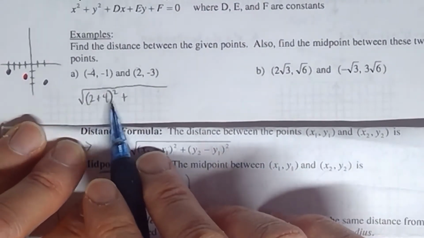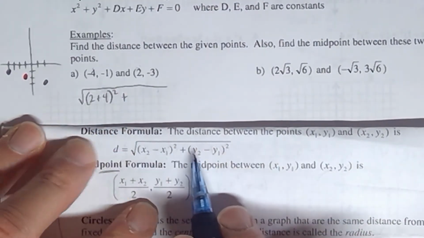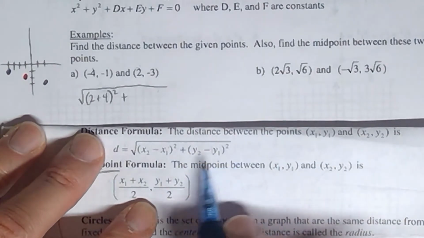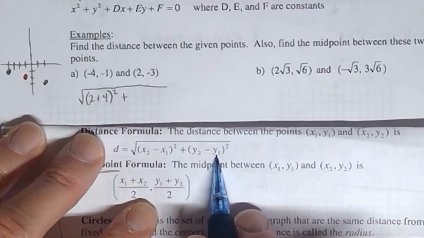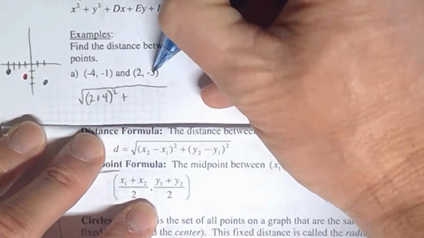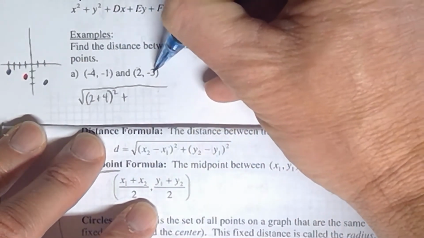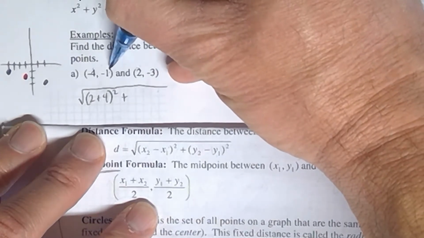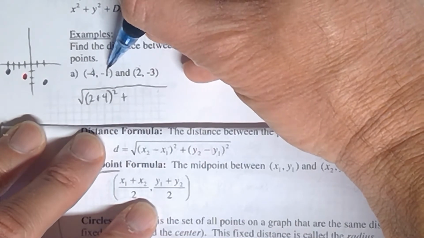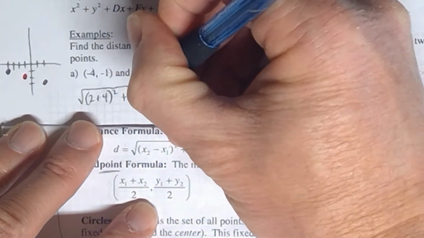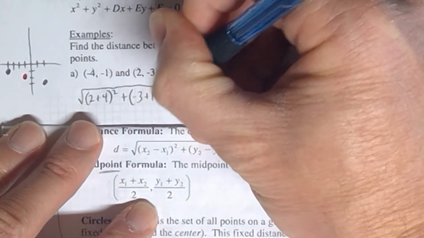You got your bracket squared with the 2 x's on the inside. Here it says you've got a bracket squared after you put the plus, a bracket squared with the 2 y's inside of it. y2 minus y1, negative 3 minus negative 1. There's that double negative again where you have minus and then the negative right after it. And so that's going to be negative 3 plus 1.